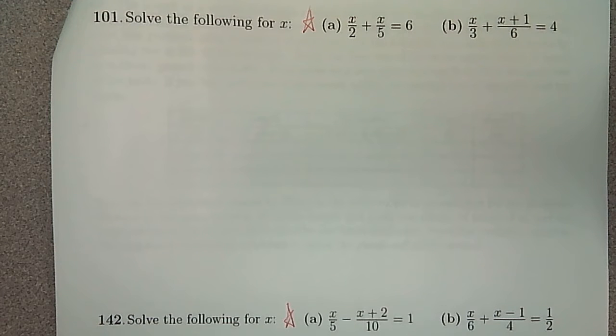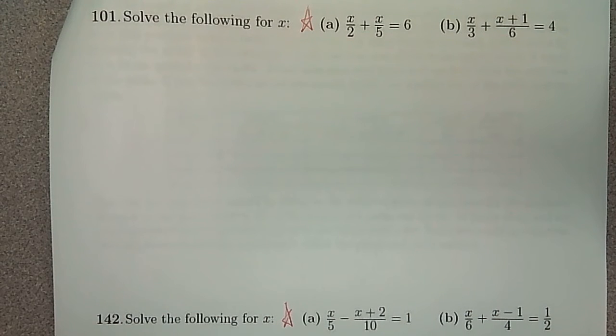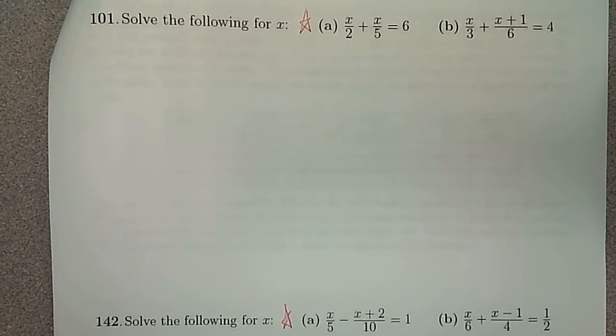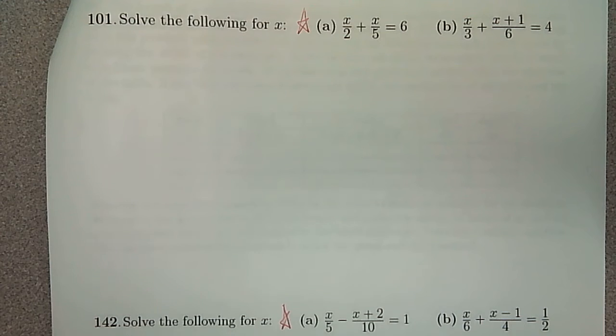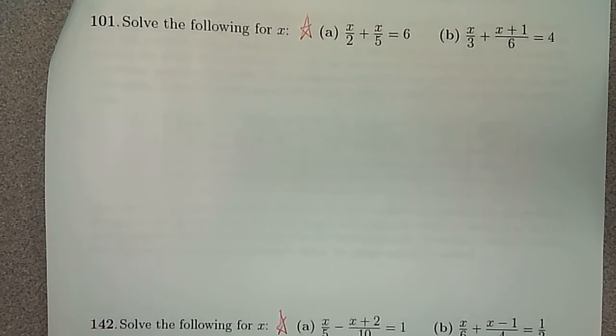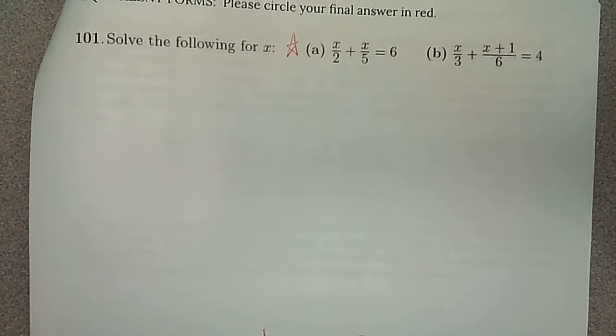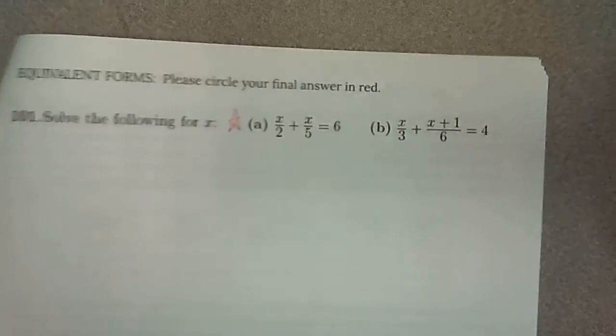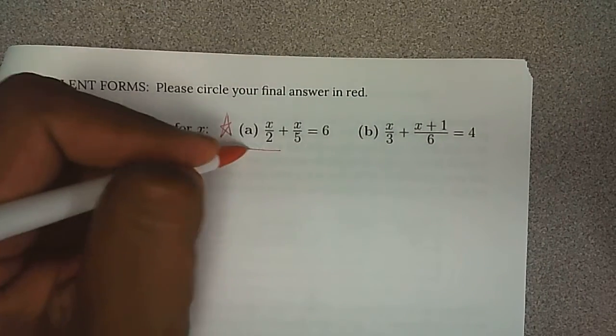All right, on this one, I'll be covering 101 and 142. I will not be doing them all, but rather getting you started. Whenever we add or subtract fractions, we need a common denominator. So these halves and fifths are an issue. Personally, I'm a picture person, so I like to visually understand it.